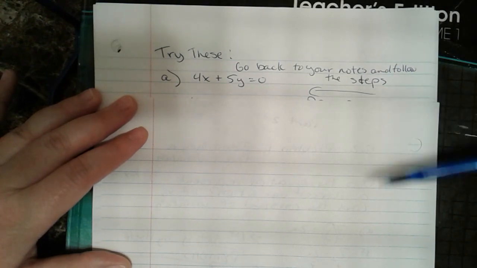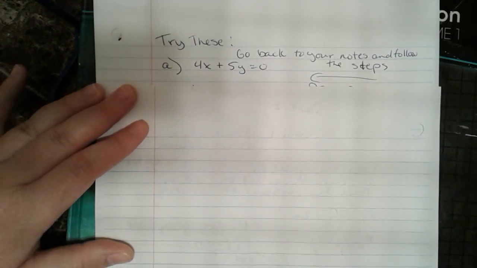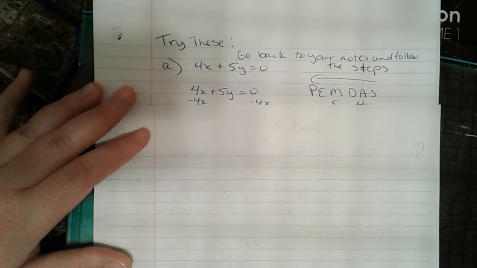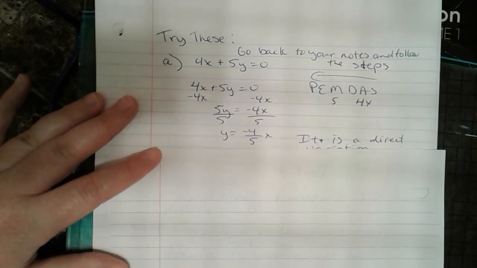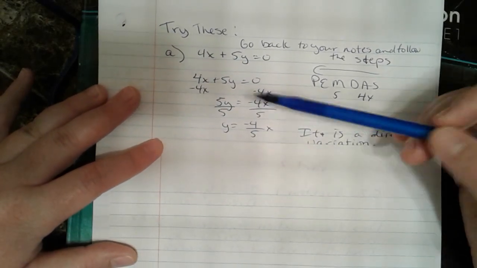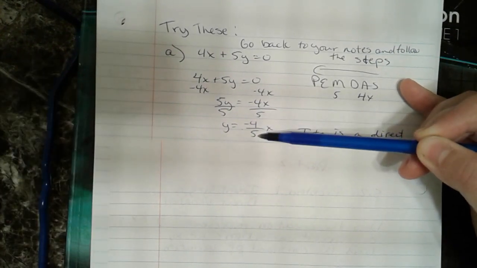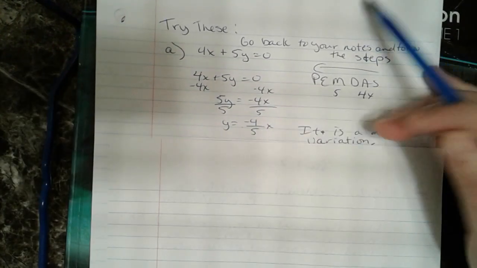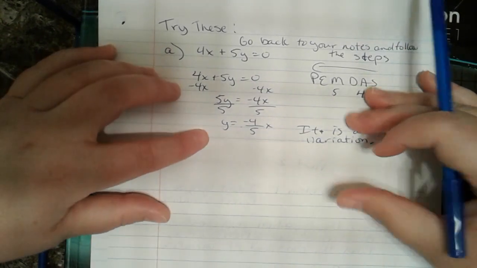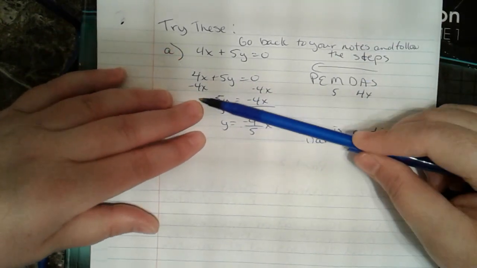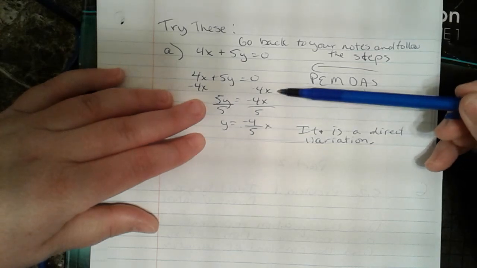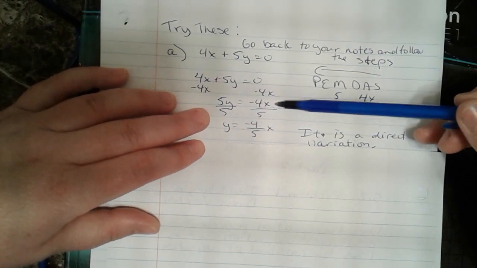So remember what our very first step was? Our very first step was to get y by itself. So we had to do that. Hopefully you would have come up with y equals negative 4x, or negative 4 over 5 x. And you would have gone about that by subtracting 4x from both sides and dividing by 5.